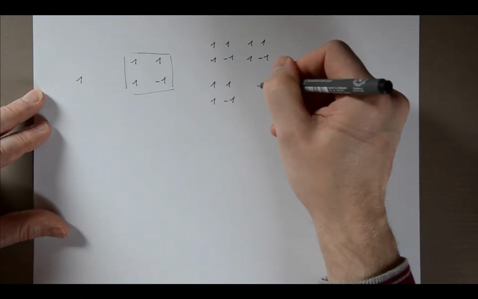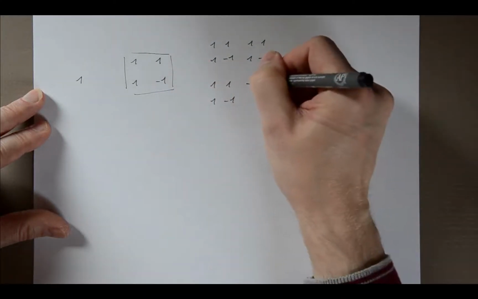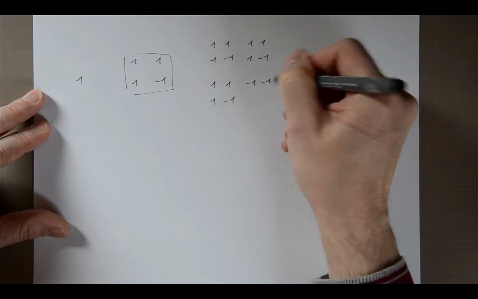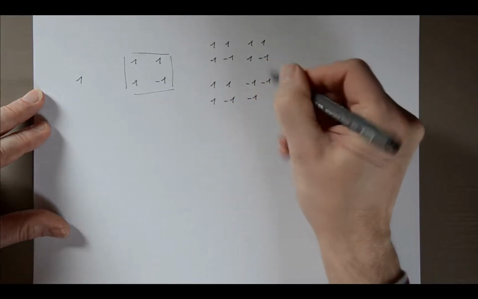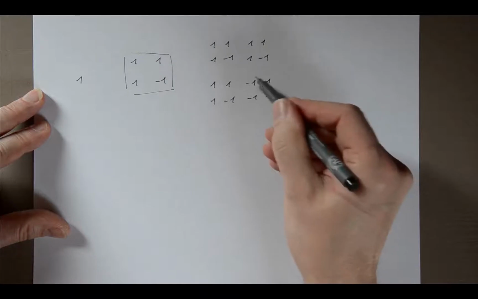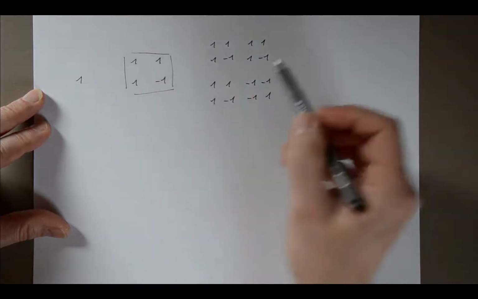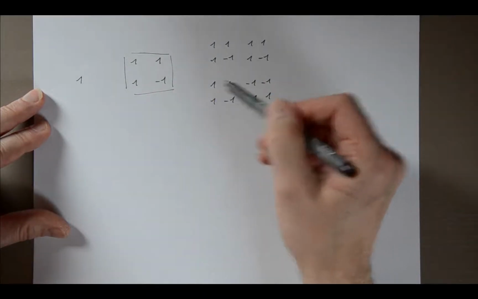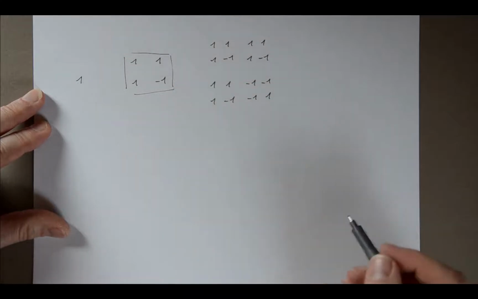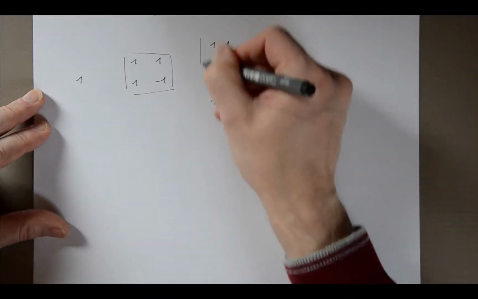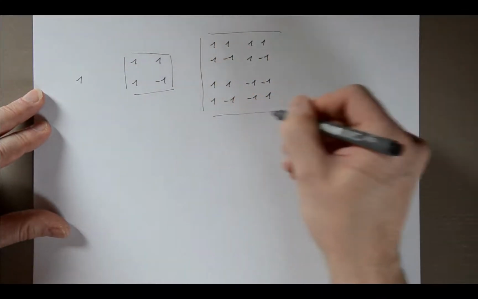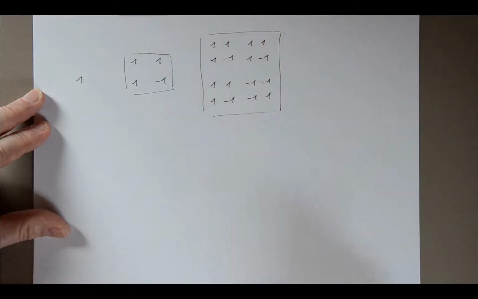But here to the lower right in negated form. That means we have to negate it now. -1, -1, -1, and 1. So this here is a negated form of that. And these, and these are exactly the previous matrix. So this is basically the next level of the Welch-Hadamard matrix.